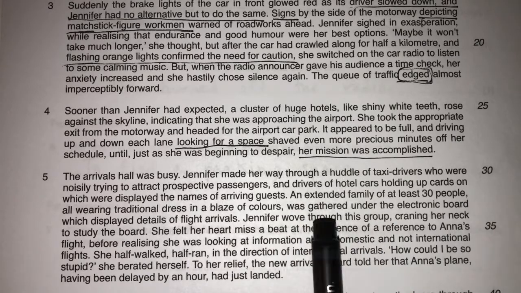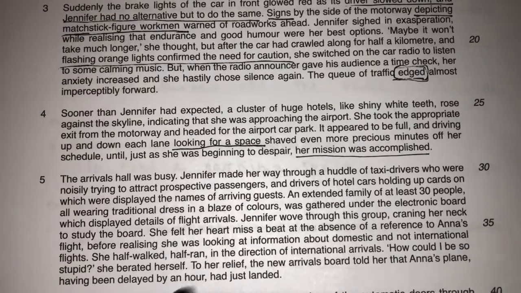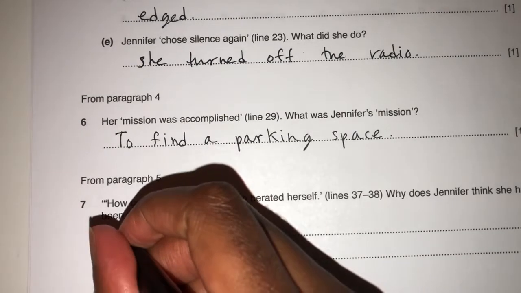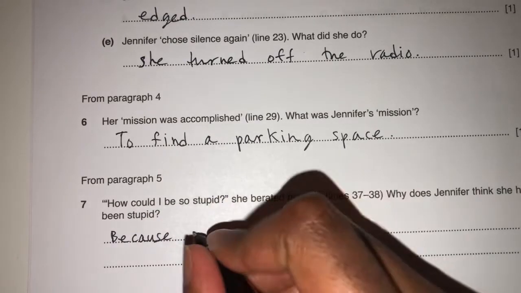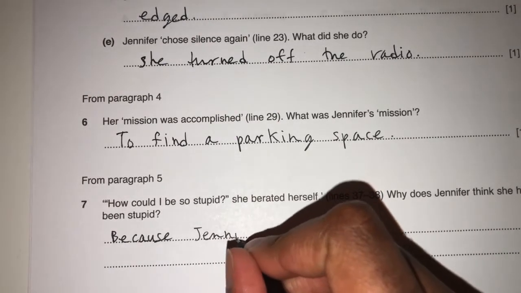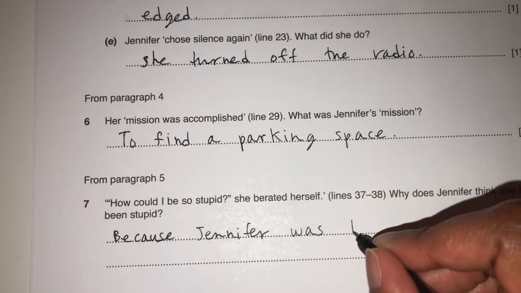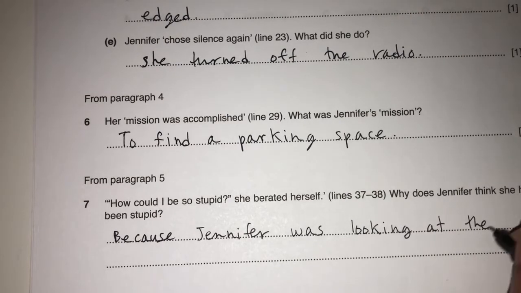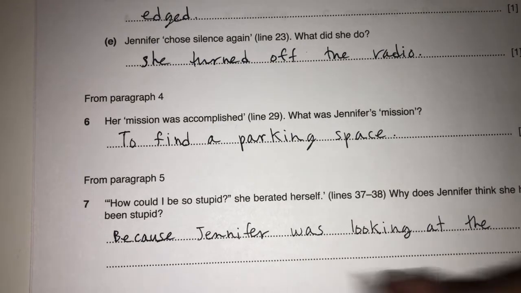Trying to see if there's a name. Electronic board. No, it just says electronic board. But you can say that a good answer would be because Jennifer was looking at the electronic board. Yep.